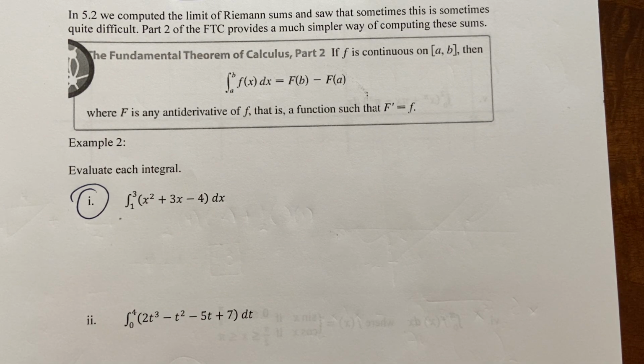In 5.2, we computed limits of Riemann sums. So we would allow this sum, its input, to approach infinity. And we would then be getting infinitely many rectangles and therefore approaching the actual area under these curves. And that's kind of cool.